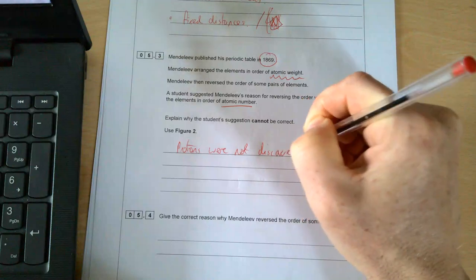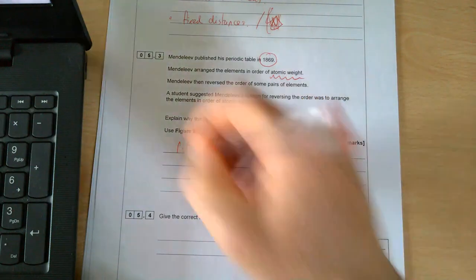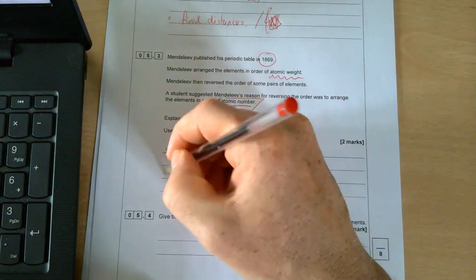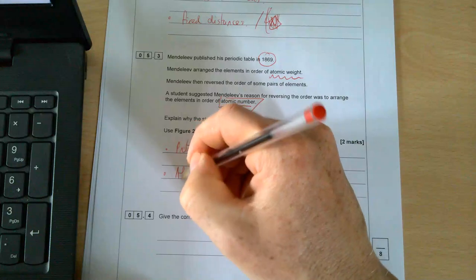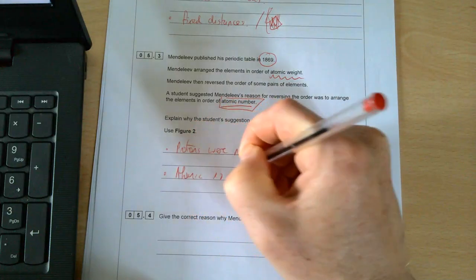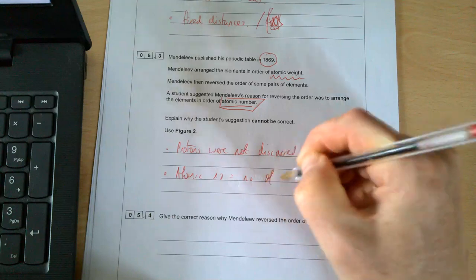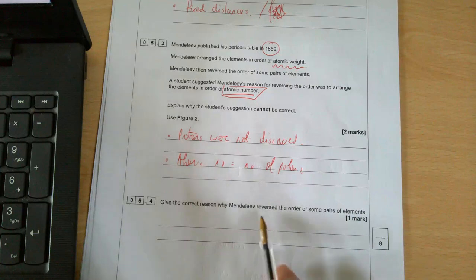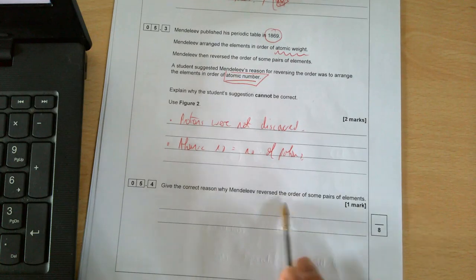And quite a lot of you got that mark, worked that out from the information given. But you also have to be clear that atomic number equals number of protons. So atomic number equals number of protons. Okay. And then what was the real reason Mendeleev reversed some of the pairs of elements?